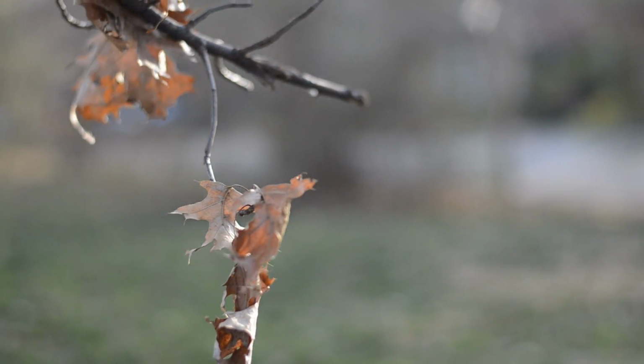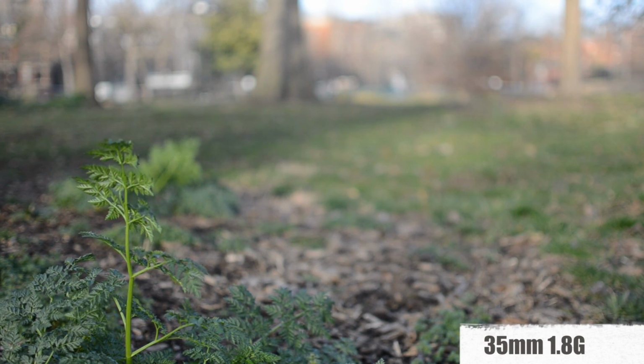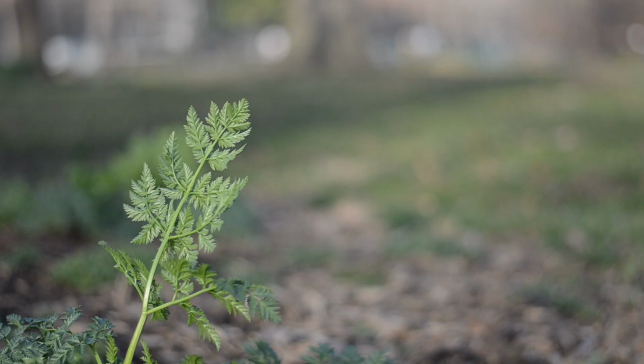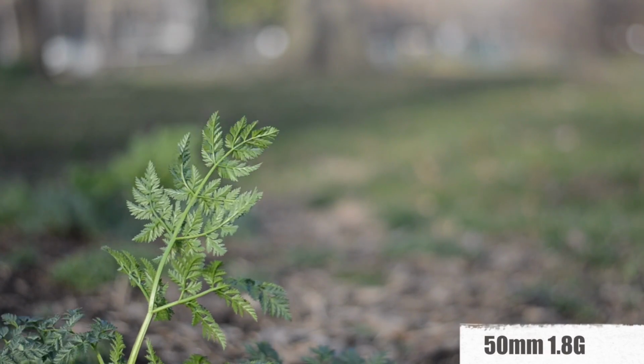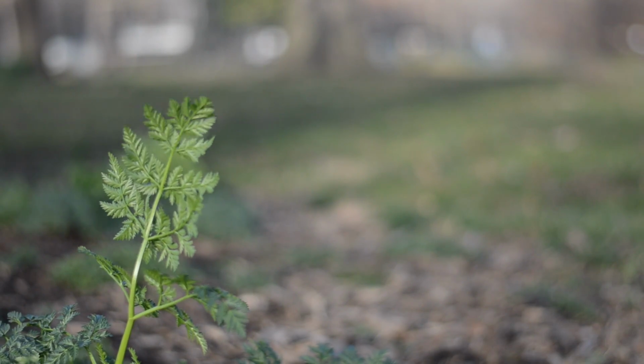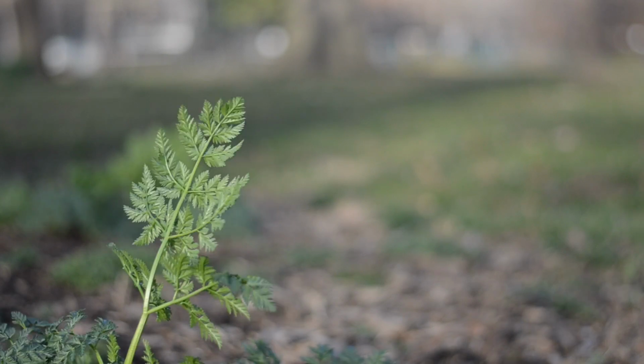Here's some more samples that I did. This is some kind of plant that was growing out of the ground that looked kind of interesting. This is the 35mm, and this is the 50. Here's the 35 again, and here's the 50.